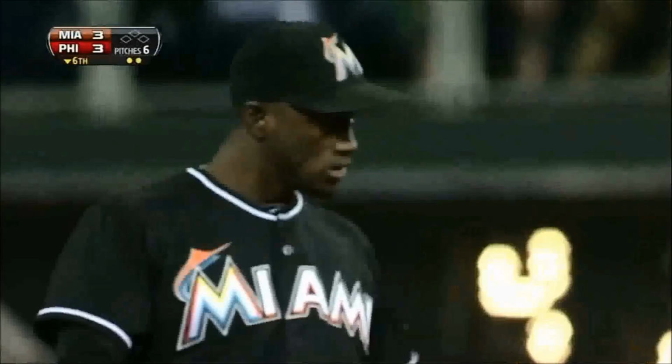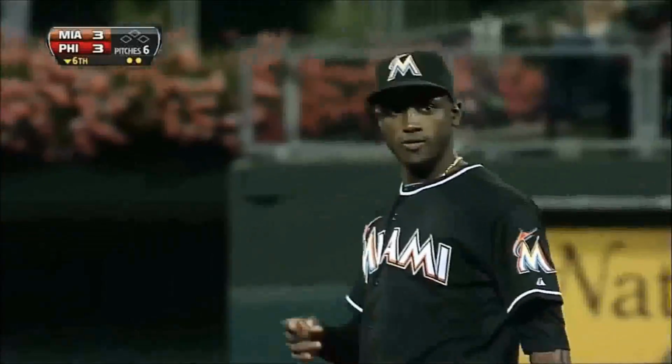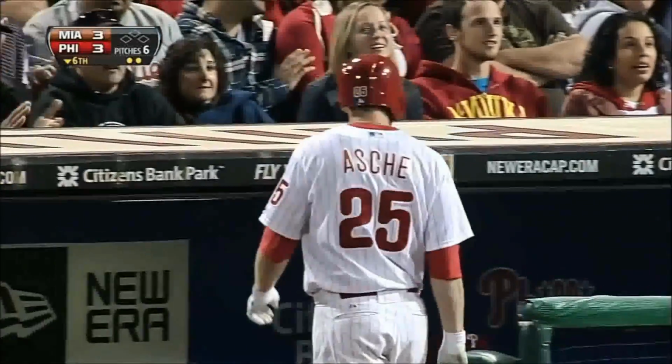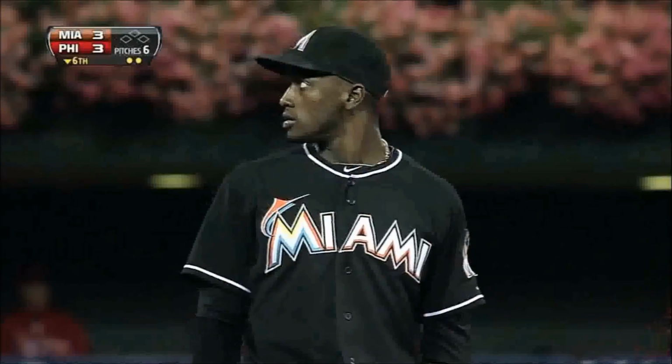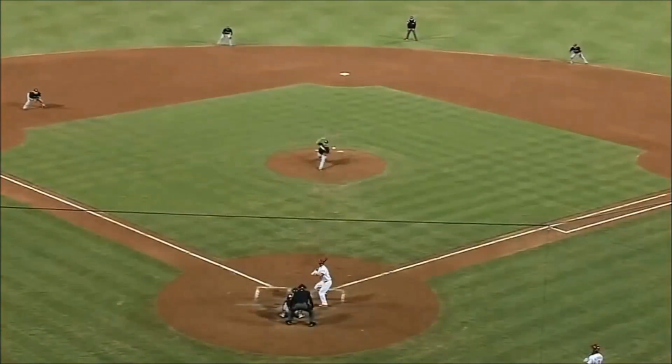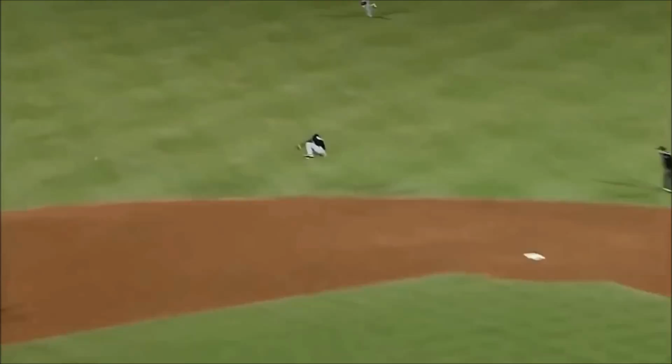Now that was some hops, and listen to the ovation here from the Philly fans. Well, they appreciate a tremendous play, and they just saw one. They saw a spectacular play. It's one thing to leap, but a lot of times you see a guy leap and come down on his feet.